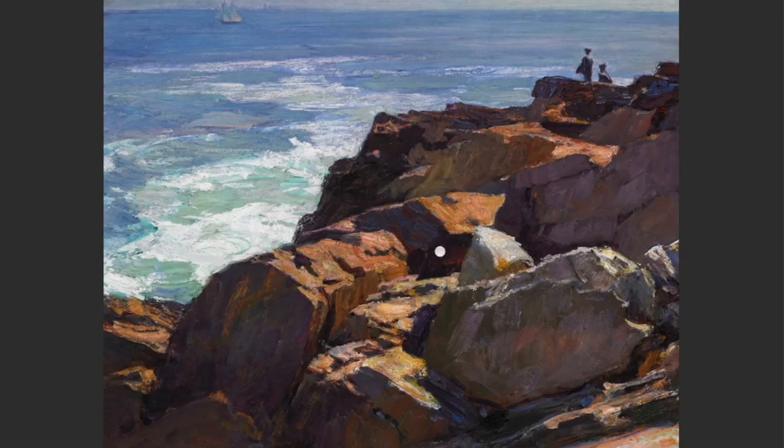You can have simple value changes, but a lot of color creates more interest. And within the shadows, you can have warm colors. He's got a warm orange there, but that warm orange in the shadow is still cooler than the sunlit oranges. And that's the key. It just has more yellow in it, where the shadowed orange, of course, is darker, but has a bit of blue or blue-violet in it.